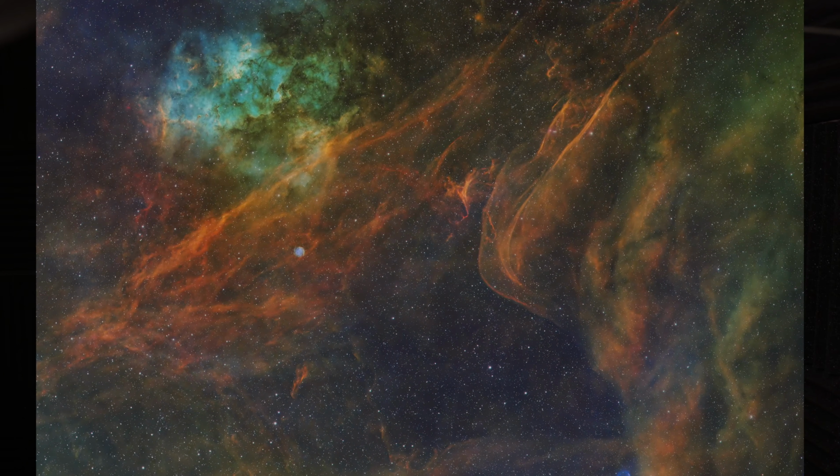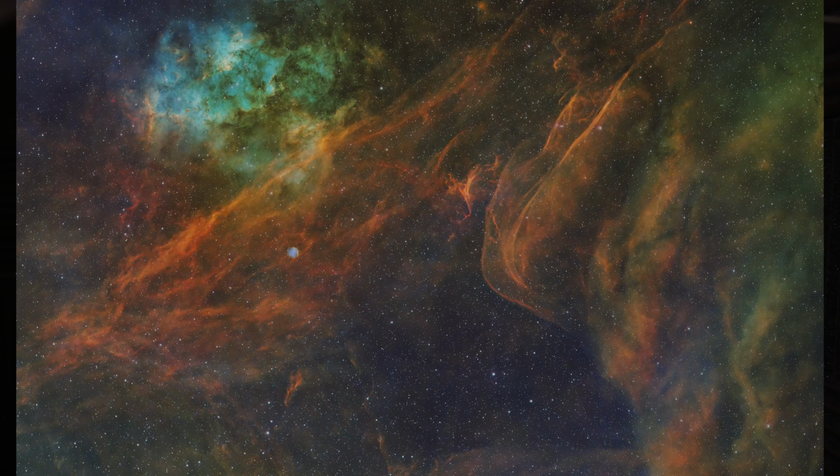Like right now I'm doing SH2 115 and 116 with my 102. That is something that you can shoot in narrowband, so under bad conditions, but it is kind of a faint target. So I do need a lot of integration time. I'll probably have well over 30 hours to make that really look good, especially the S2 and the O3.